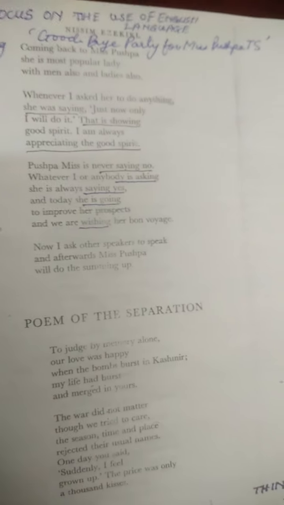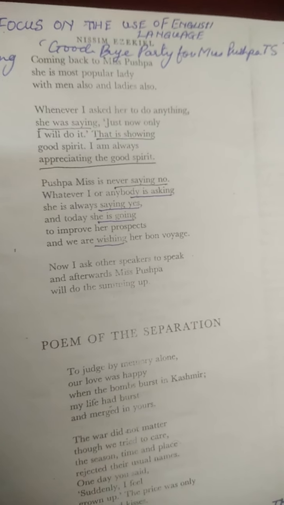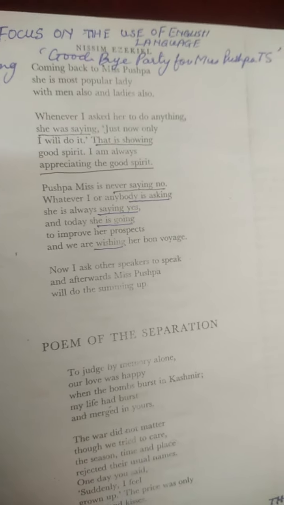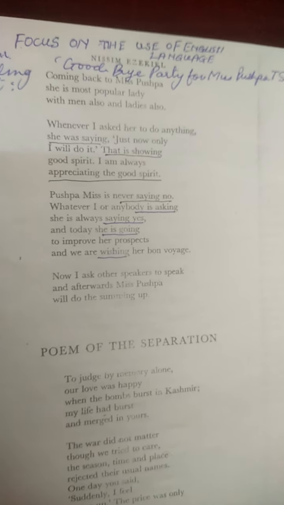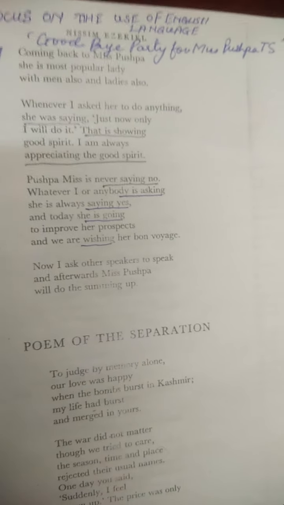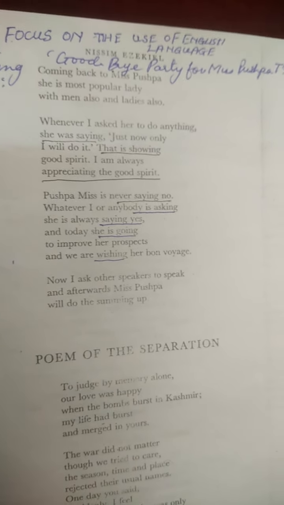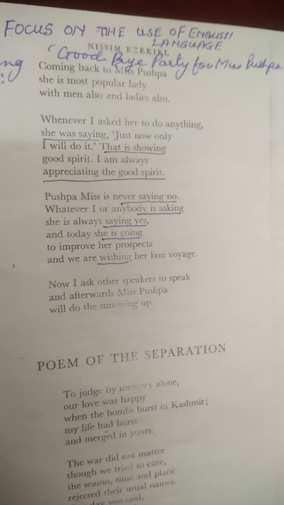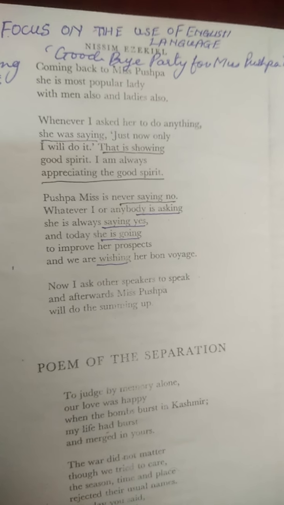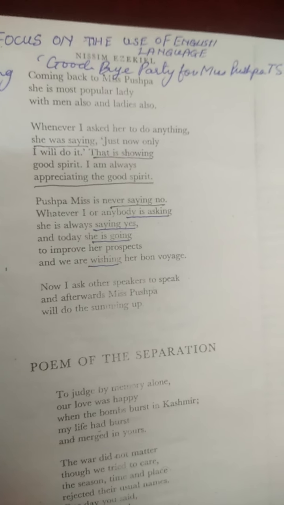Again, you must have some questions regarding the use of tenses. Therefore, when we study this poem, this is the pious task of the poet, so that you delve deep into the use of language, the poetic diction, syntax, structure and linguistic part.